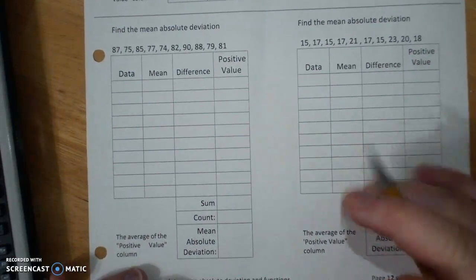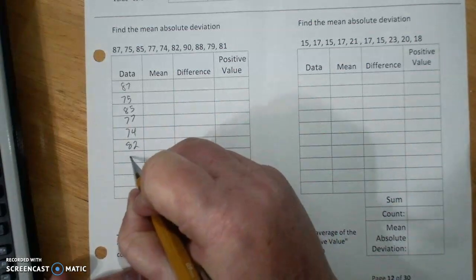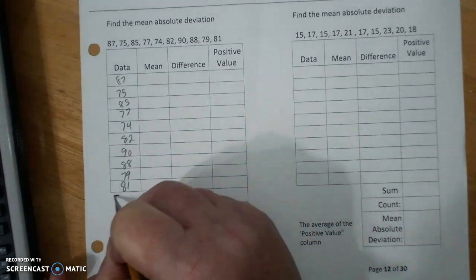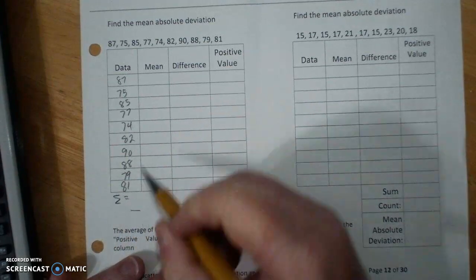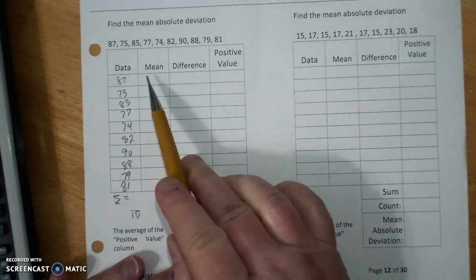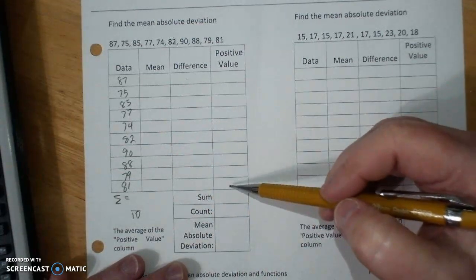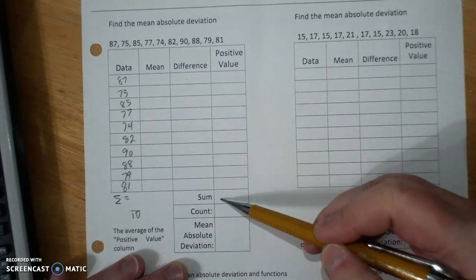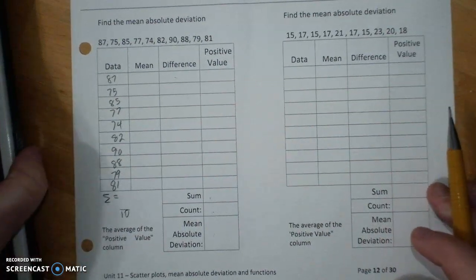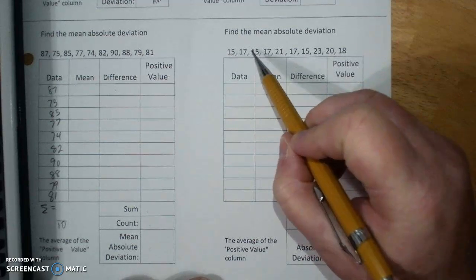Okay, here's a whole bunch of them. So, 87, 75, 85, 77, 74, 82, 90, 88, 79, 81. You would take the sum and divide it by 1, 2, 3, 4, 5, 6, 7, 8, 9, 10. You would take this data minus this data and put it here. Then you will transfer all the data here into here with a positive value. You will take the average again by adding these up, dividing by 10 again, and that will give you your mean absolute deviation.